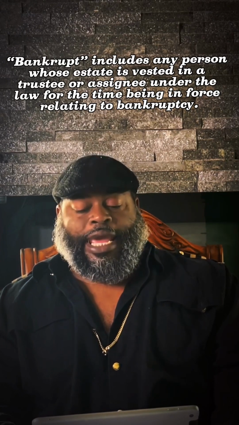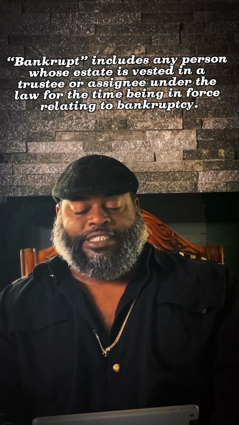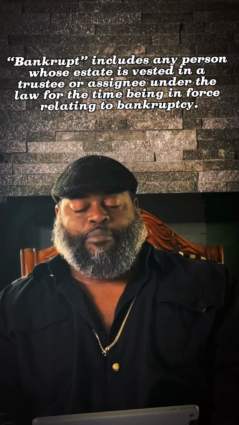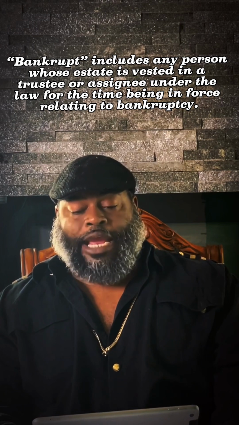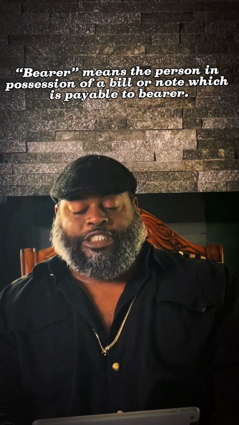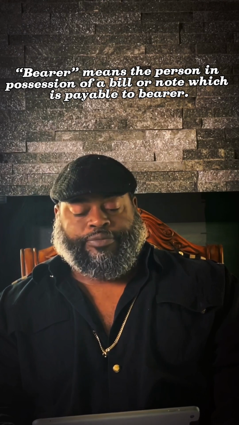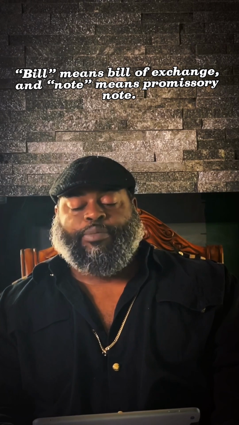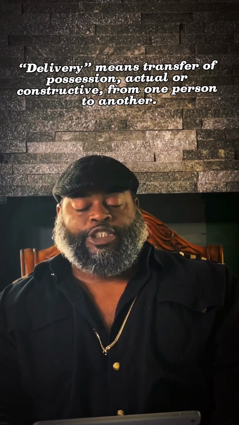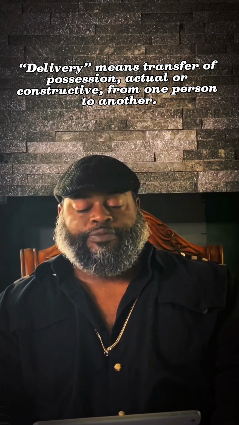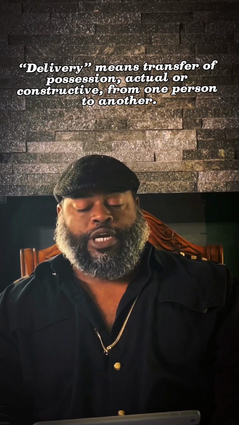Bankrupt, any person whose estate is vested in a trustee or assignee under the law for the time being in force relating to bankruptcy. Bearer, person in possession of a bill or note which is payable to bearer. Bill means bill of exchange, and note means promissory note. Delivery means transfer of possession, actual or constructive, from one person to another.